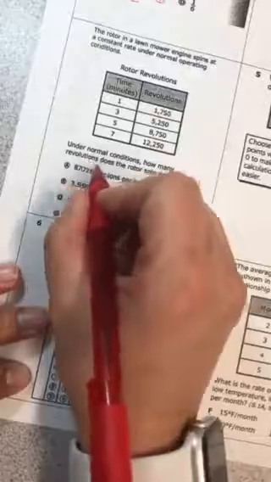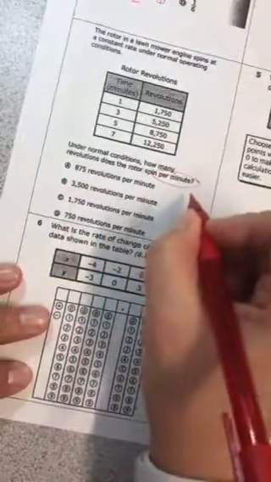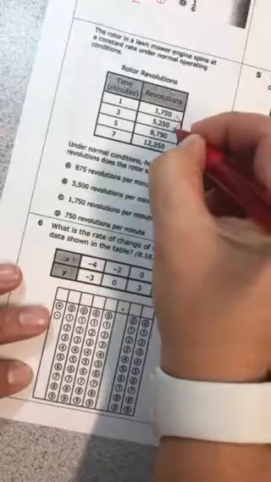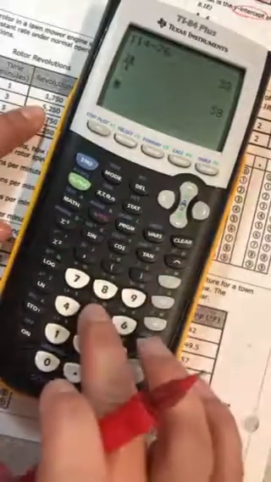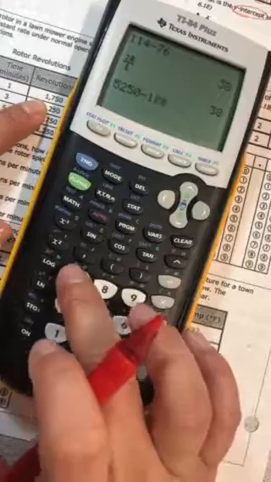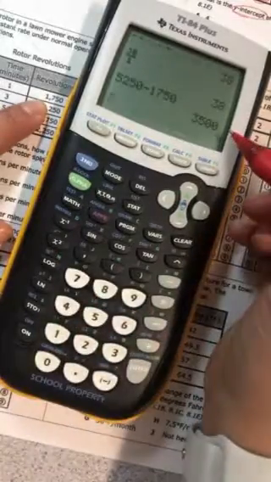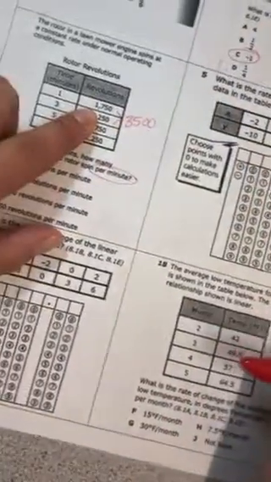Next question. How many revolutions does the rotor spin per minute? That's a clue that it wants the slope. So we'd have to find the change in y. This is a good time where you might need your calculator just to confirm what the change in y is. So 5,250 minus 1,750 gives you a change of 3,500. That's not the slope, though. That's just the change in y.